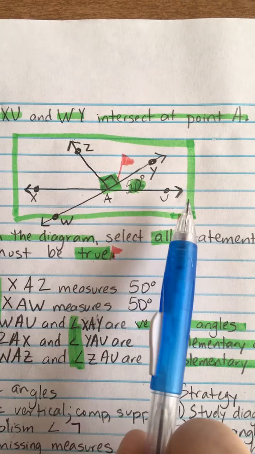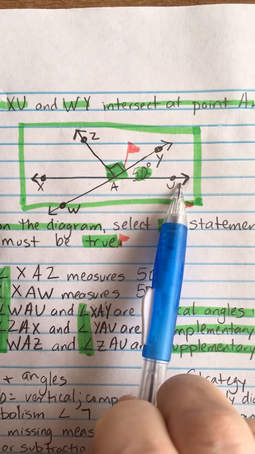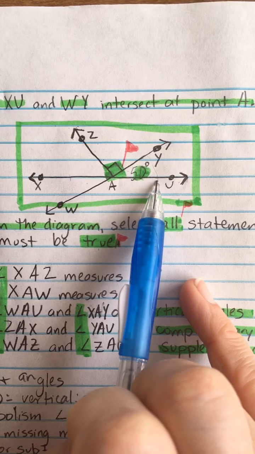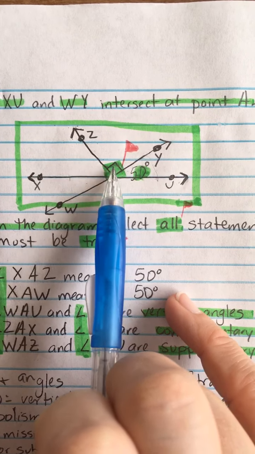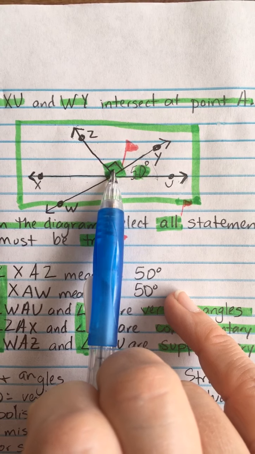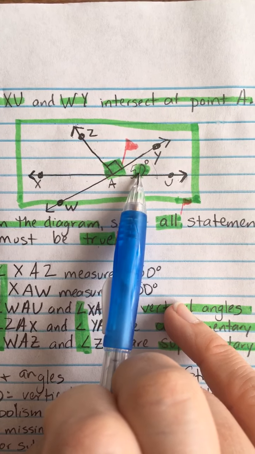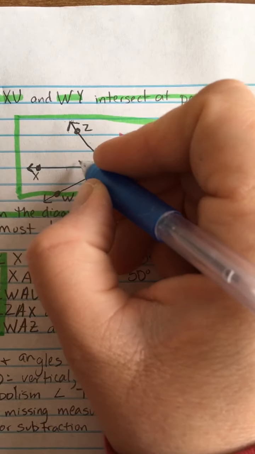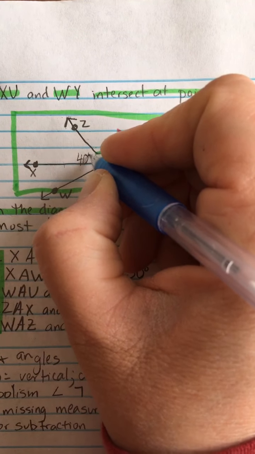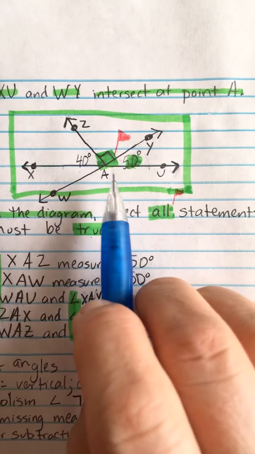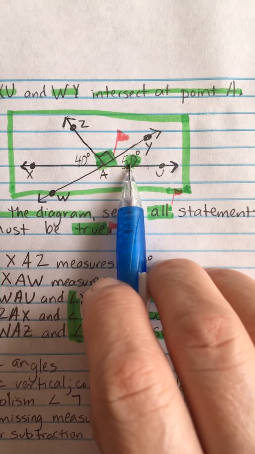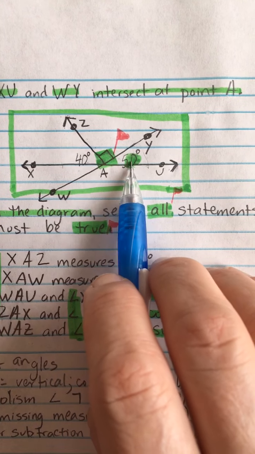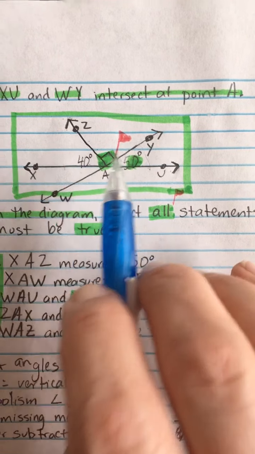Well, if XU is a straight line, then it's going to measure a total of 180 degrees. 90 of that is spoken for in the 90-degree angle. 50 is spoken for here, which means that this angle is going to be 40 degrees. 40 and 50 making 90, 90 and 90 making the full 180 degrees.